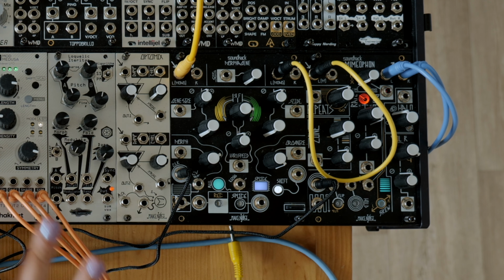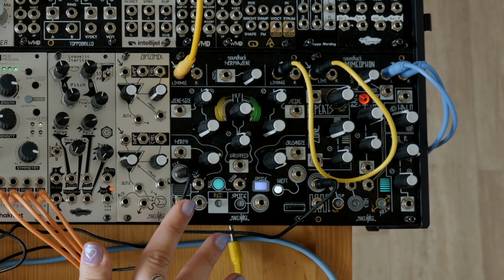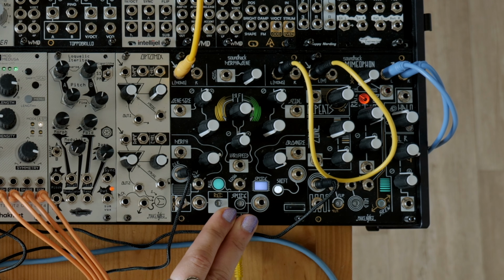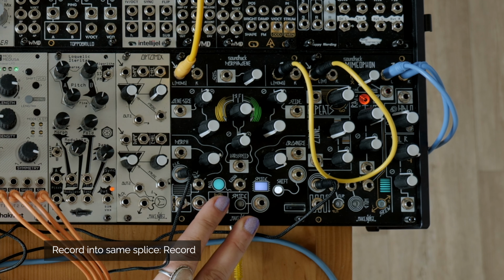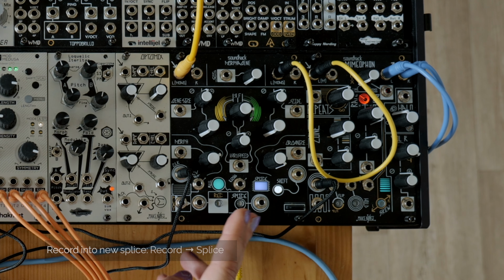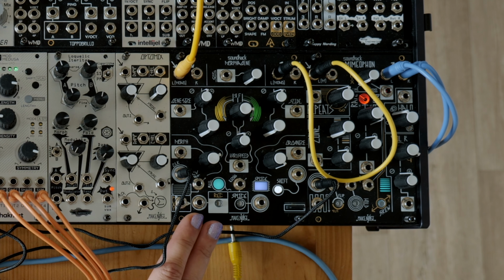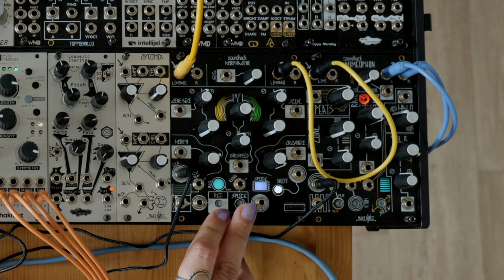There are multiple ways to record into the Morphagene. You can record manually by just hitting record. That way you record into the same splice. And if you want to record into a new splice, you hit record and then splice.